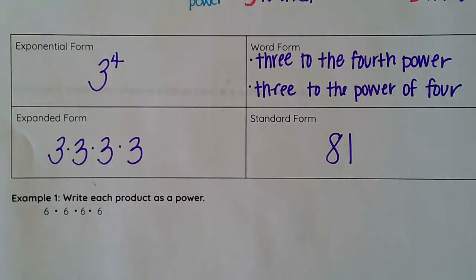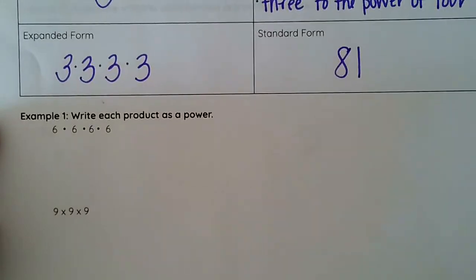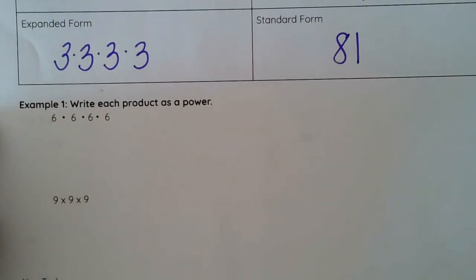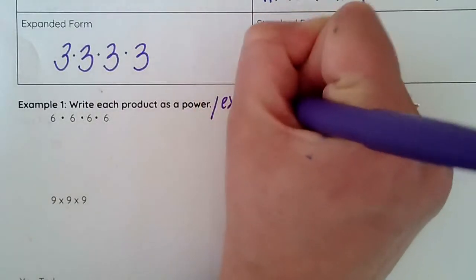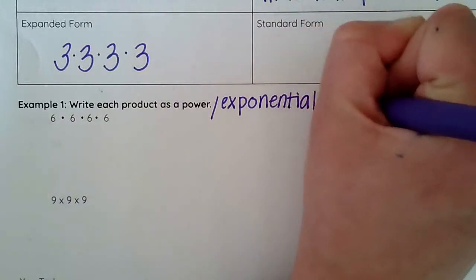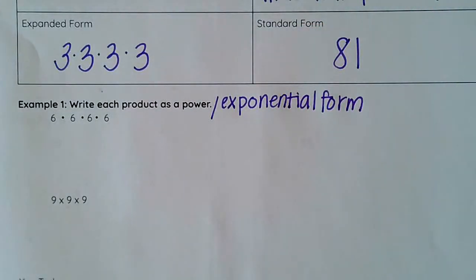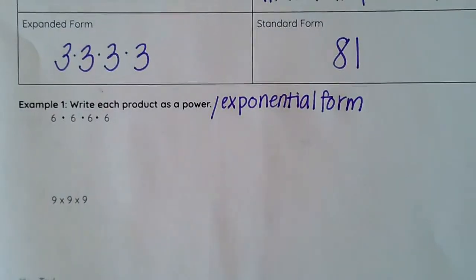So we've got several different types of problems that we are going to try today. And we are going to make sure that we read our words appropriately. So example 1 asks us to write each product as a power. So this is also meaning that we are going to write it in exponential form. We want to write it with that base and that exponent. Here it's expanded. We want to simplify it down as a power into your exponential form.